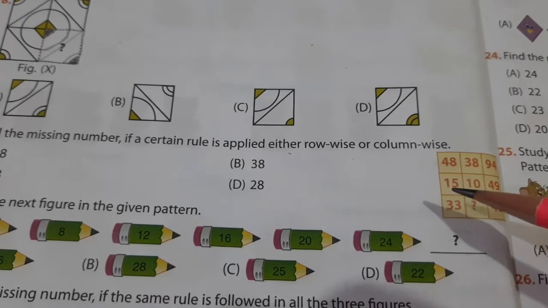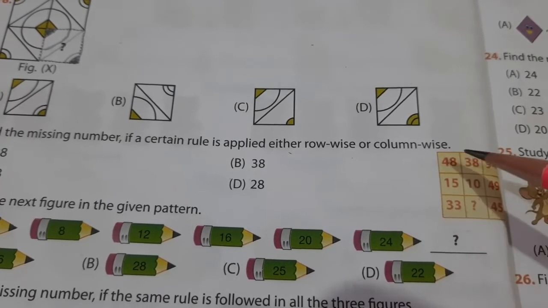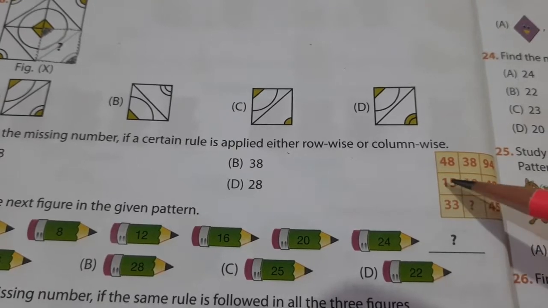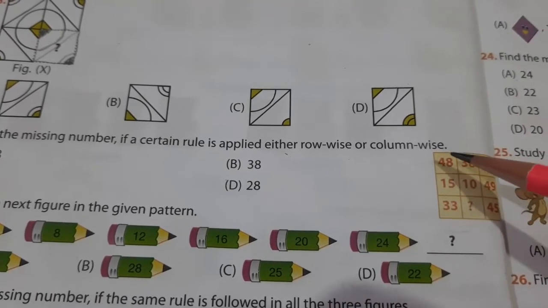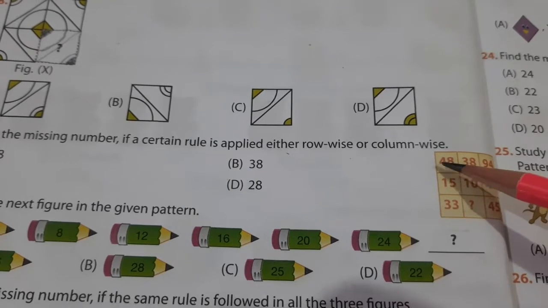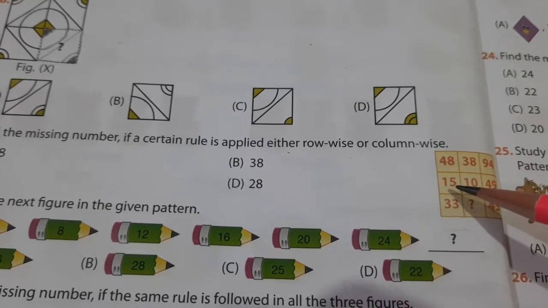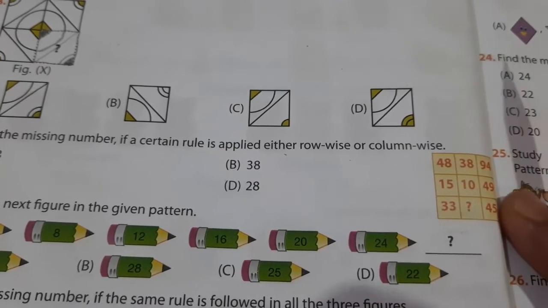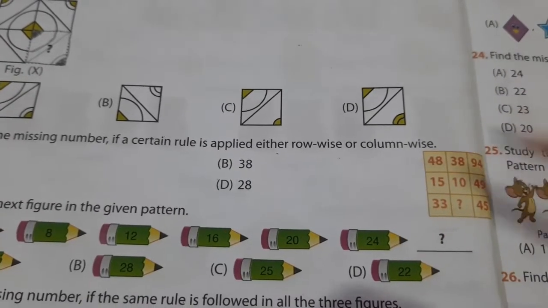Let's try addition. No, it will not work because the addition result is not coming as 33. Let's try subtraction. Let us do 48 minus 15. Yes, that is coming to 33. Let us try that subtraction in here as well.